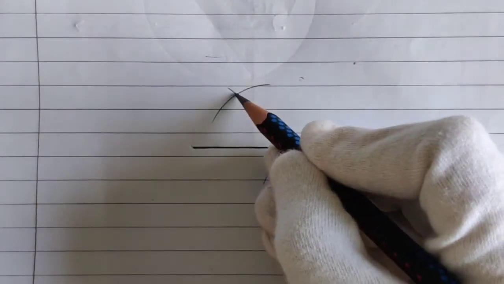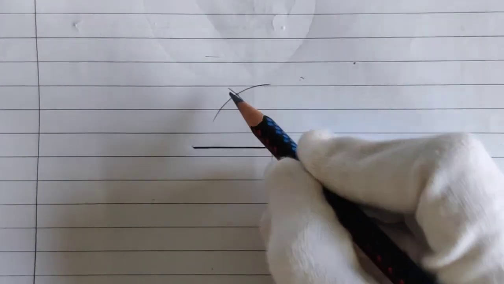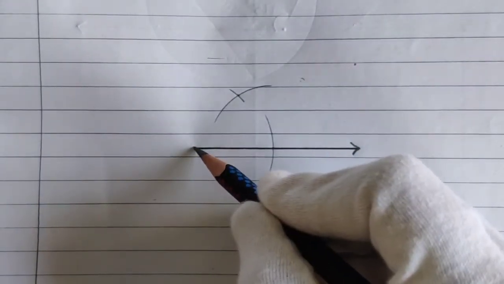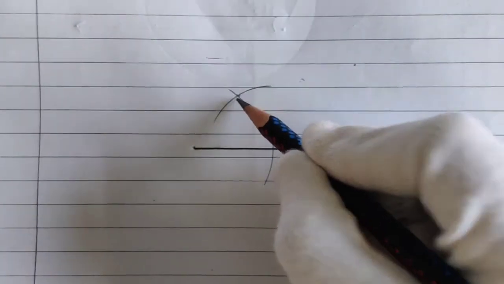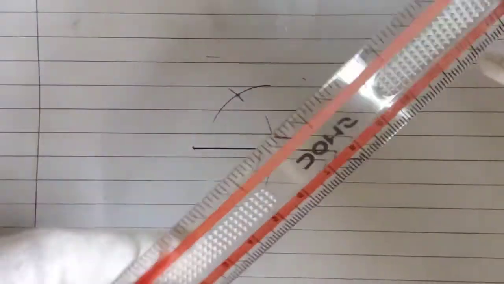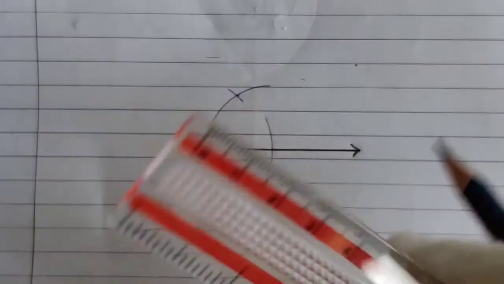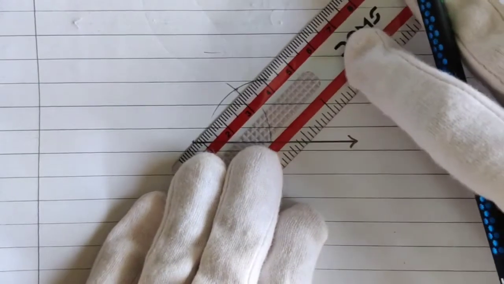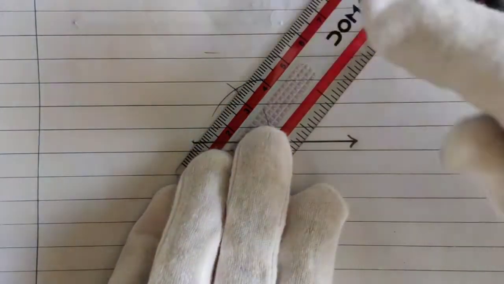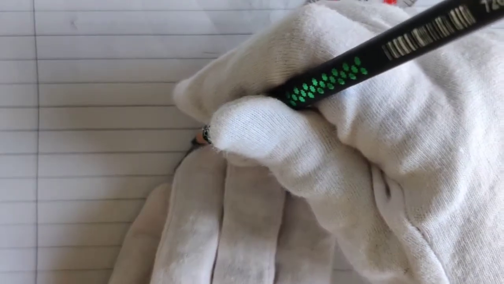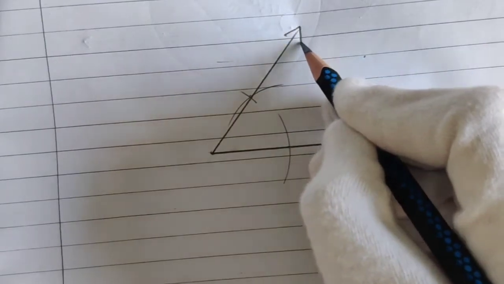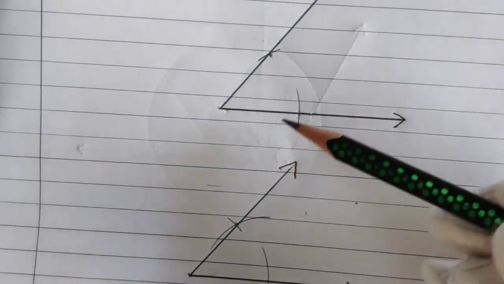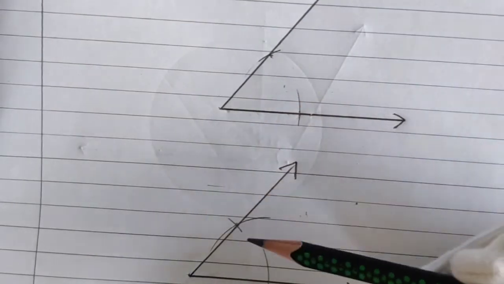Now what you are going to do, you will be drawing a line which contains the vertex and the intersecting point of this arc, and you draw the line. So you have drawn the exact copy of this given angle. This is the copy and this is the given angle.